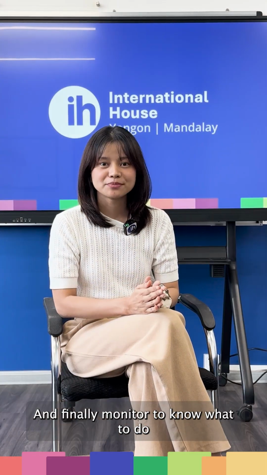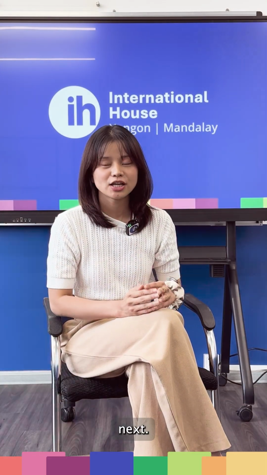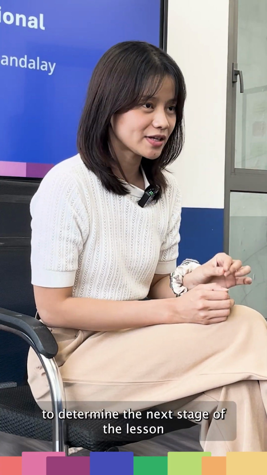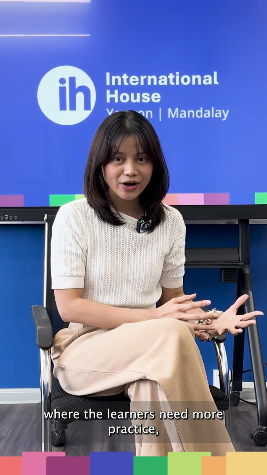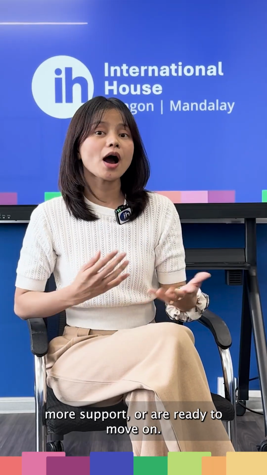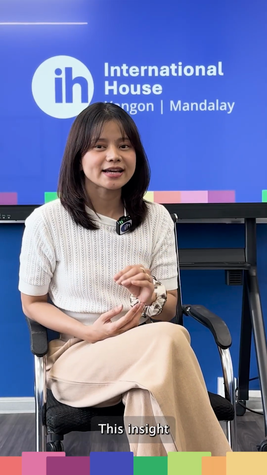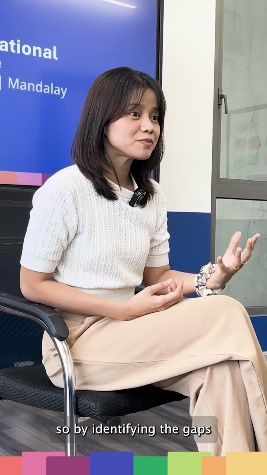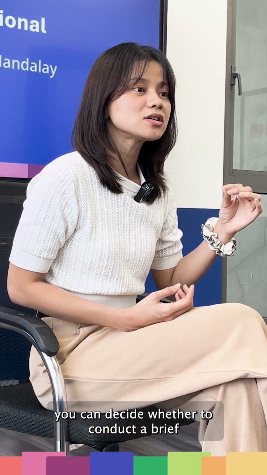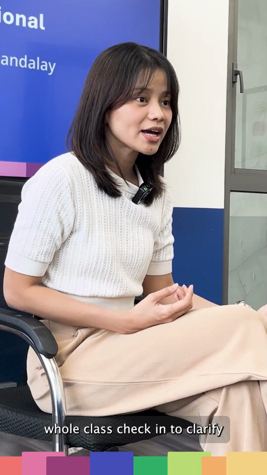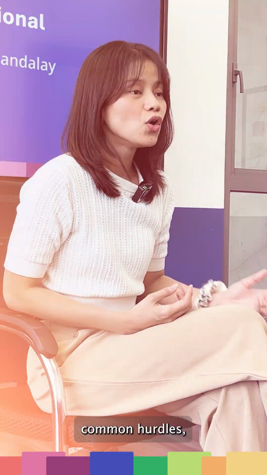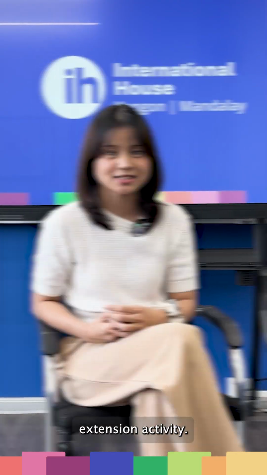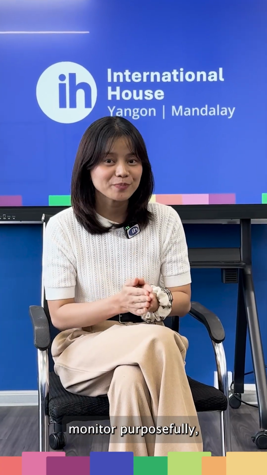And finally, monitor to know what to do next. Monitoring provides the information you need to determine the next stage of the lesson, whether learners need more practice, more support, or are ready to move on. This insight allows you to pivot in real time. So by identifying the gaps during the task, you can decide whether to conduct a brief whole class check-in to clarify common hurdles or to proceed to a more challenging extension activity. So next time, monitor purposefully.